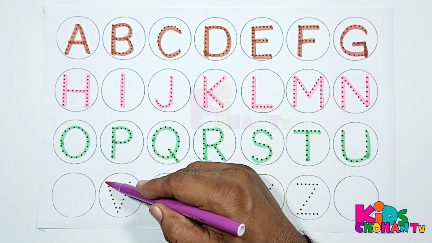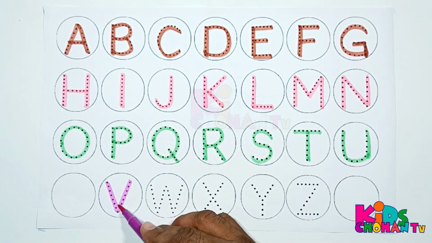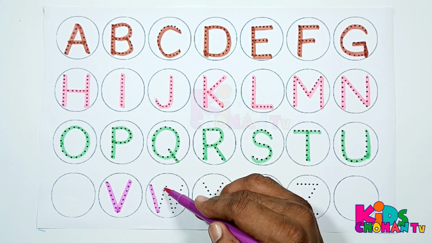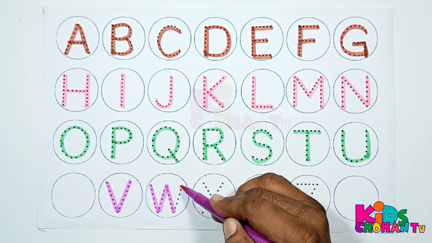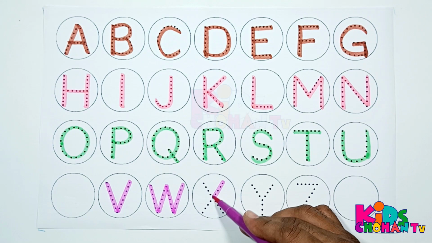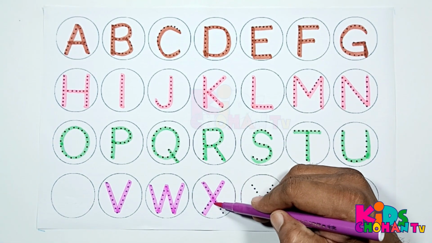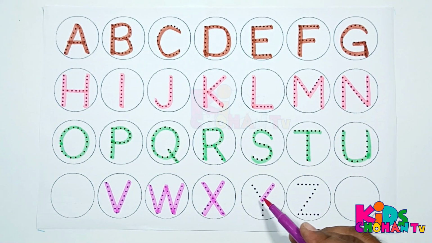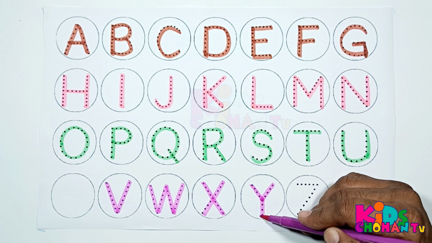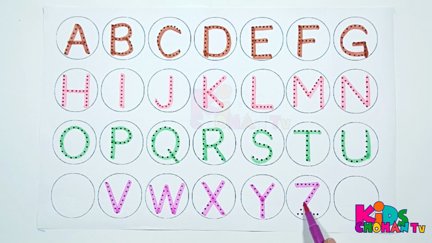This is letter V. Now we are tracing letter W. This is letter X. Y and Z.